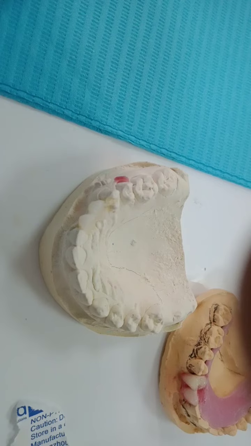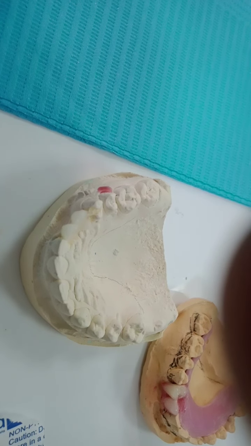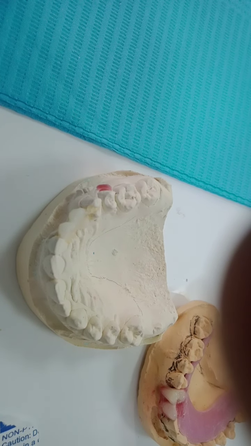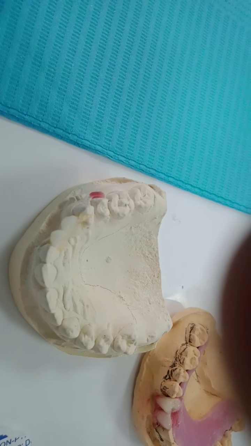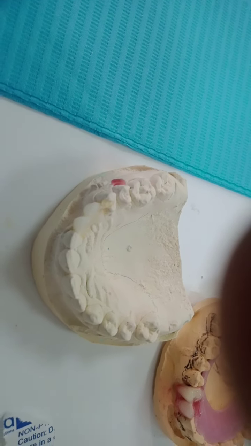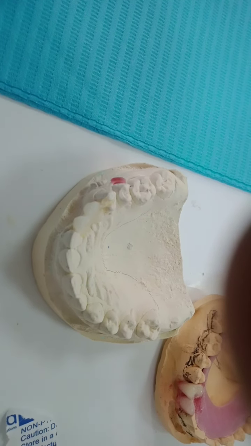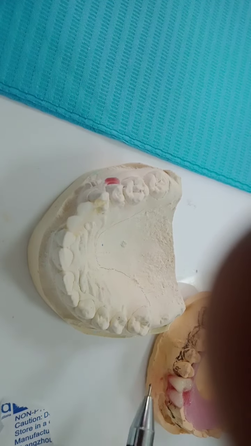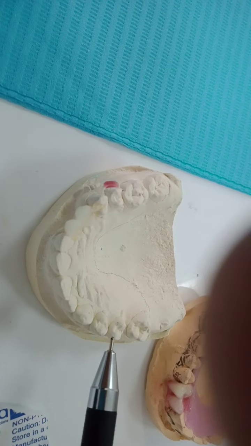What other option do I have? Can I trim the teeth? Can I make enamel dimples, for example, or not? For example, no. This is a transitional RPD. I'm not allowed to trim teeth or remove from the teeth or prepare teeth. What option? The option is I could build them. How do I build them? Suppose I'm going to do a design where my clasp, for example, is going on the premolar.